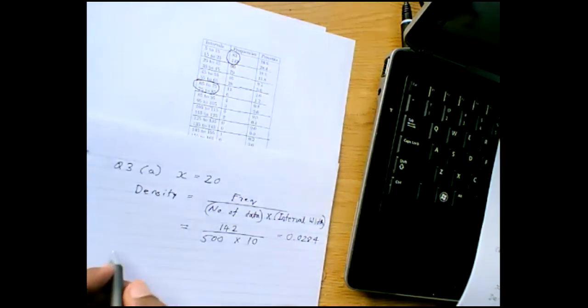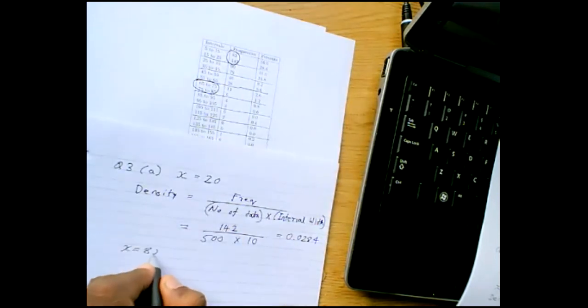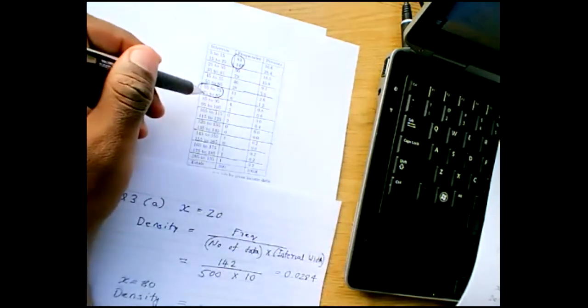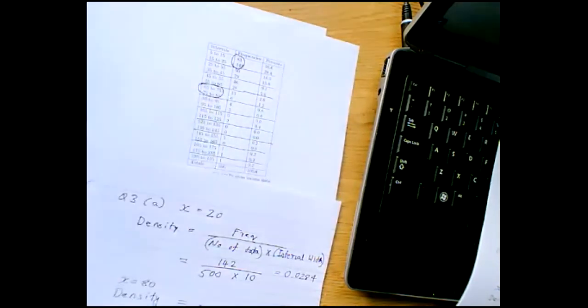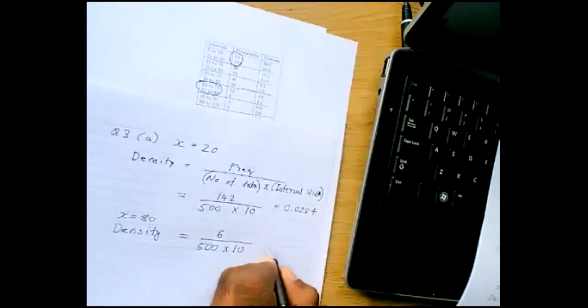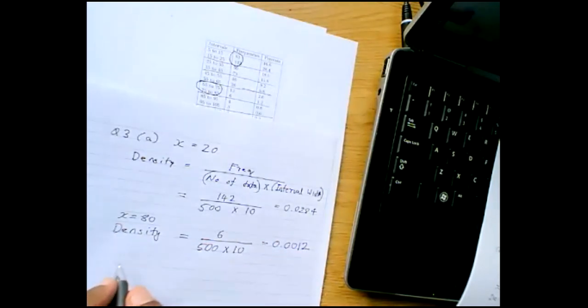If you work this out, this will be 0.0284. So that's the density when x equal to 20. Now suppose x equal to 80. Go back to the table. x equal to 80 corresponds to the interval 75 to 85, which has a frequency of 6. So it's going to be 6 divided by 500 times 10, which is 0.0012. So that's part A.